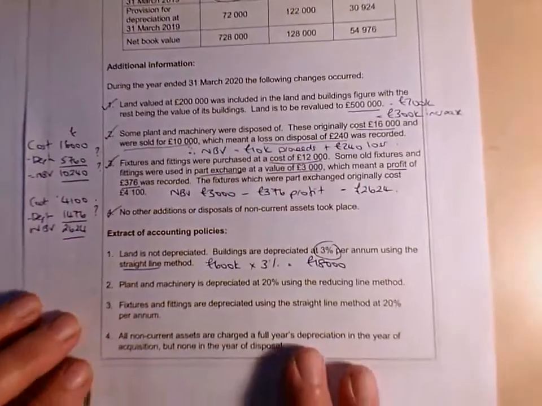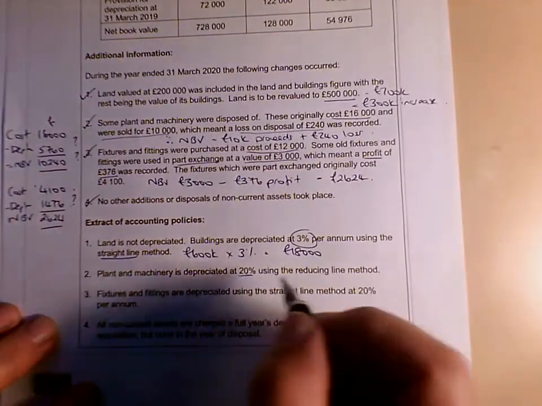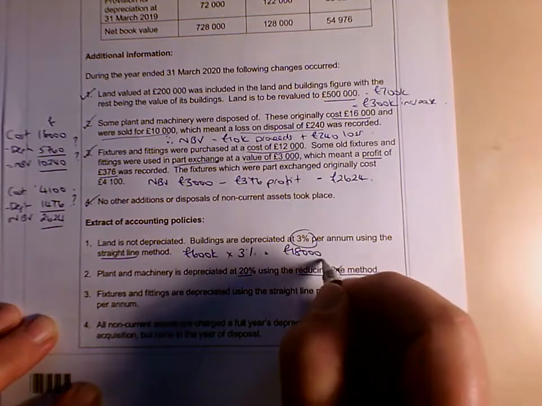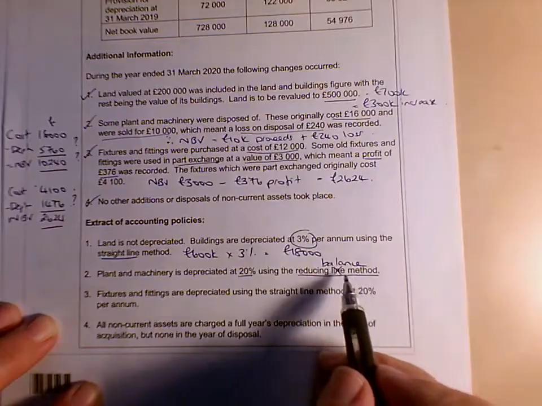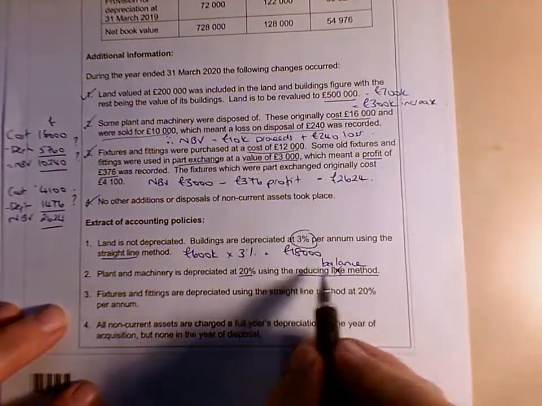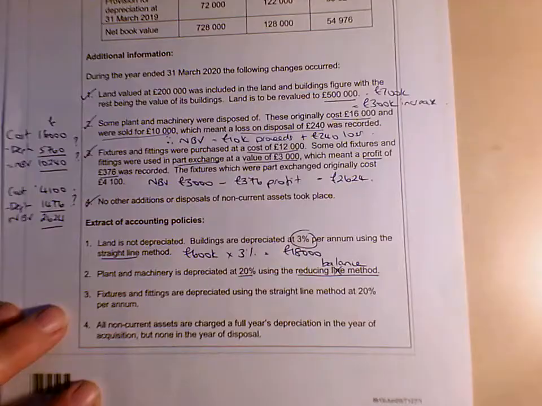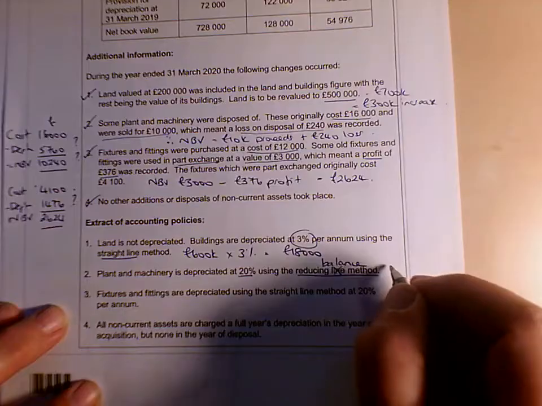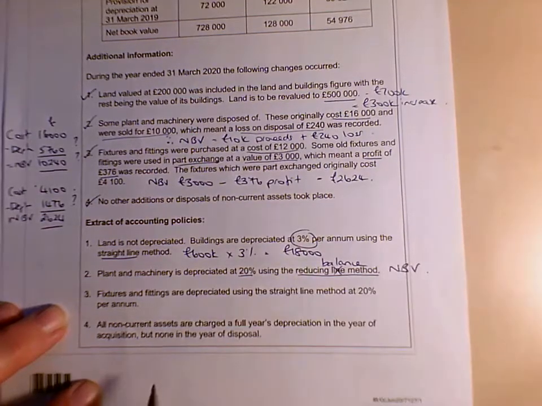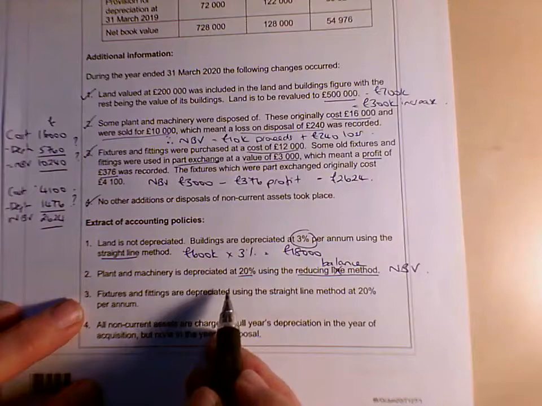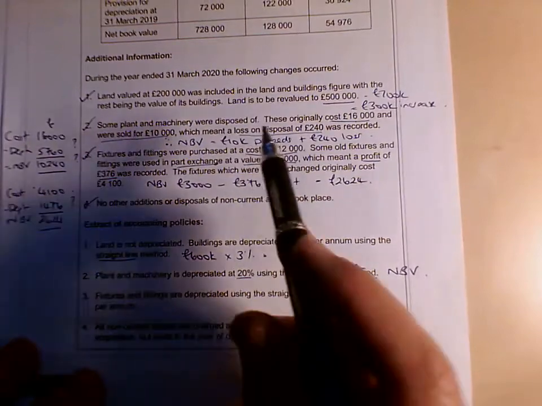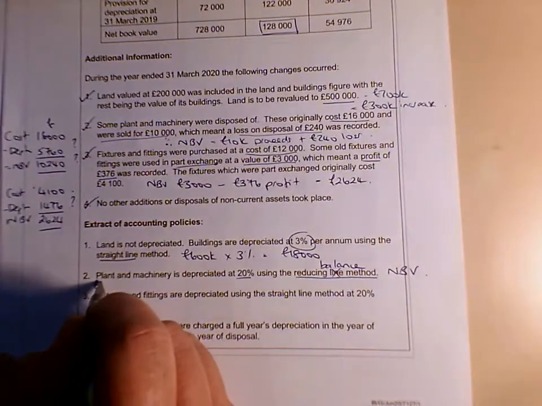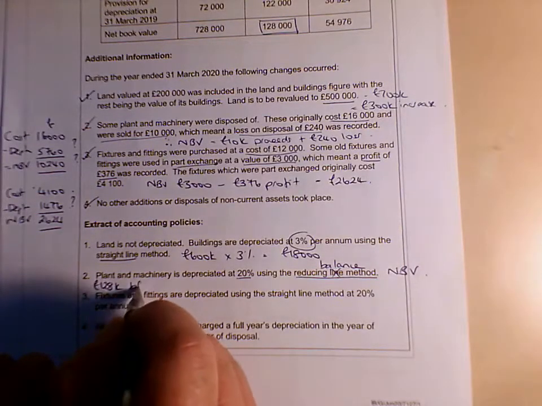Okay. Now, plant and machinery is depreciated at 20% using the reducing, it says line. Now, this is a bit of a typo, I think. That should say reducing balance. And just for once, this is the exam board's typo, not mine. So 20% reducing balance. There's no such thing as a reducing line depreciation. It's either straight line, which is based on cost, or it's reducing balance, which is based on the net book value. Okay, so what we need to do is see how much we're going to need to depreciate. So the starting point from this is going to be the 128,000 brought forward. So we had a 128k brought forward.